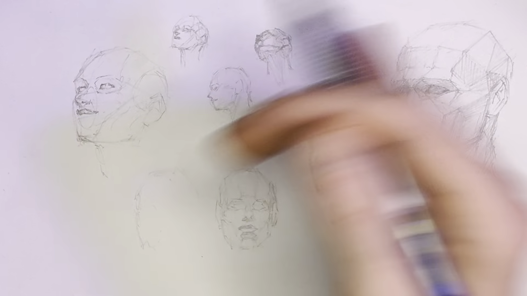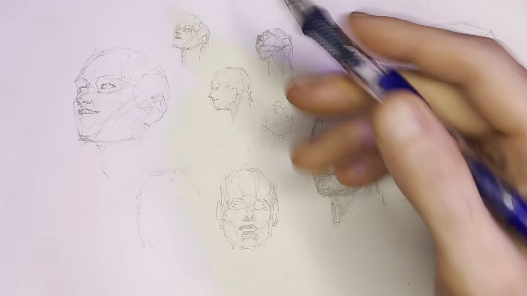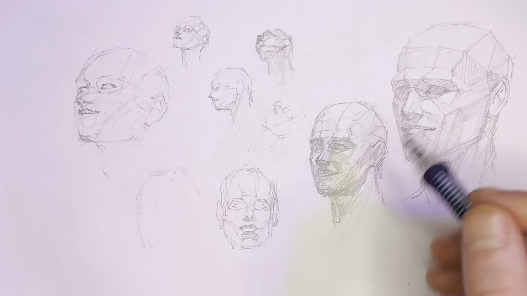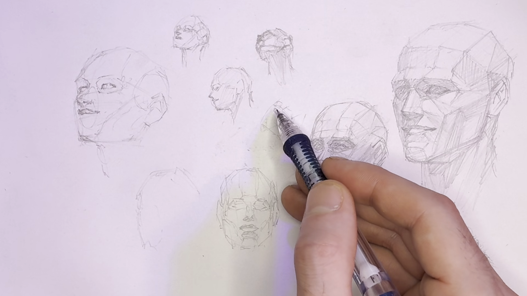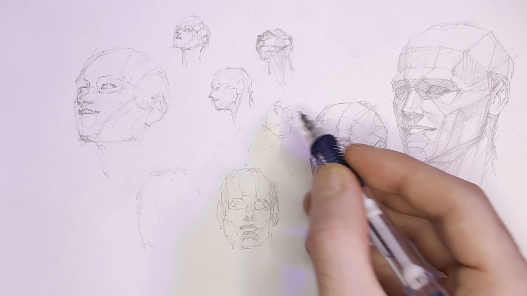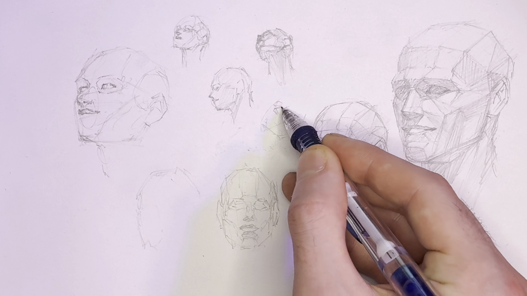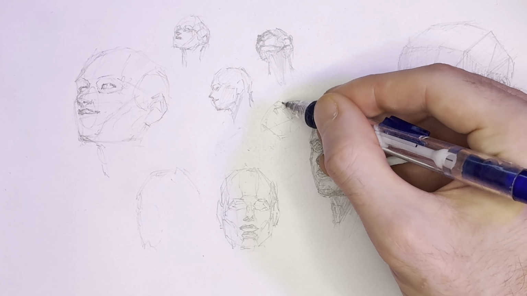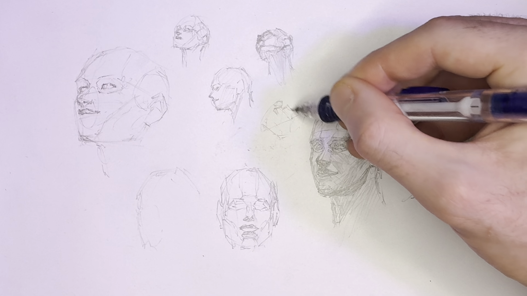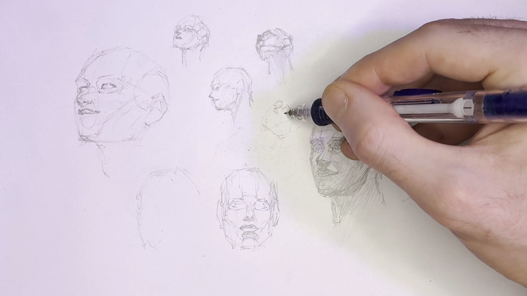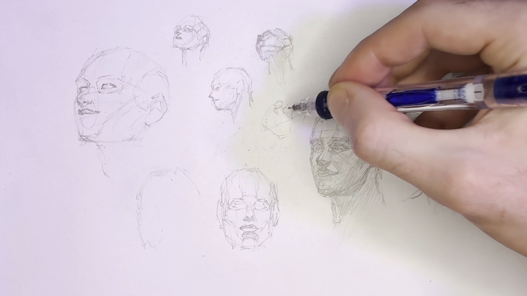We're working on how you draw the head from every angle and trying to get in depth with it. What are the main features that you can start to map as quickly as possible? And how do you move those features and how they change with different positions? So we're looking at the sockets of the eyes and the shadow under the nose.